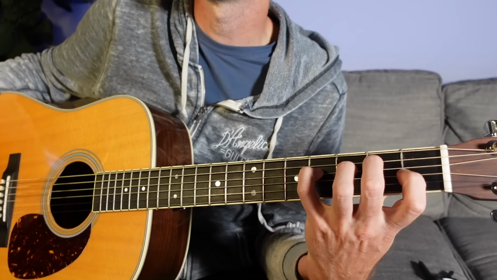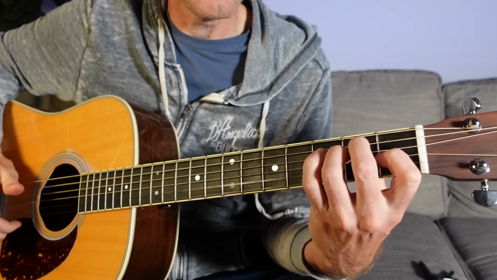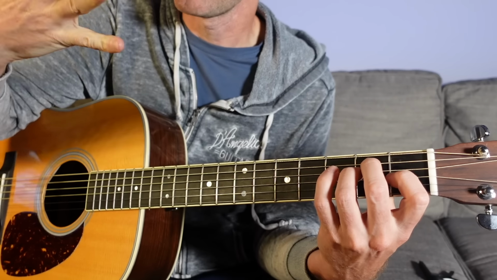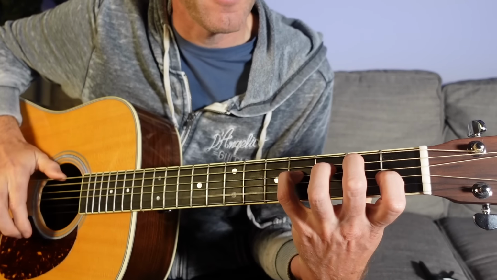Some people call this B major 6. Whatever, doesn't matter. It's just a way to go from 1 to 5. Super easy, all right? And again, 1 to 5: E, F sharp, G sharp, A, B. It's the 5 chord, right? 1 to 5. You can play a million songs using a 1, 5, 6, 4.